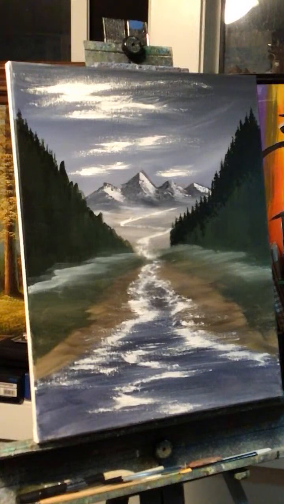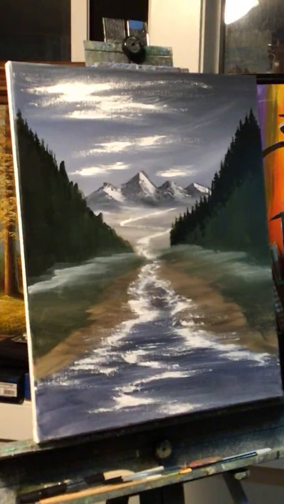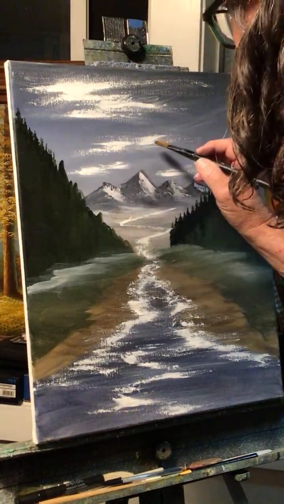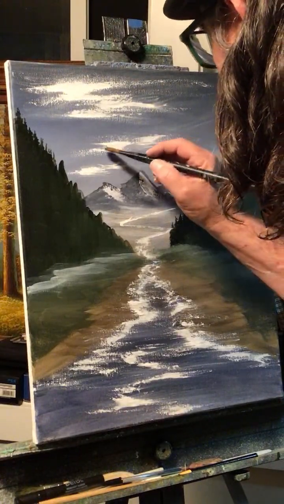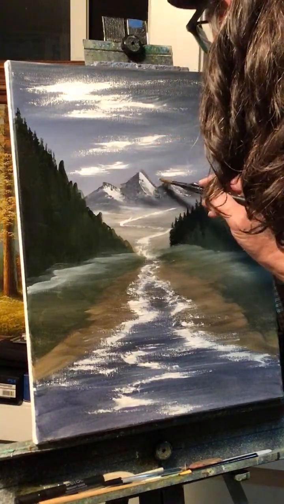You can take a small brush now and get some of your gray. Get like a grayish color on your brush, and you can come in here and gray up some of the bottom of these clouds, okay?